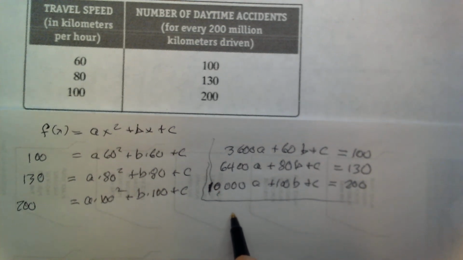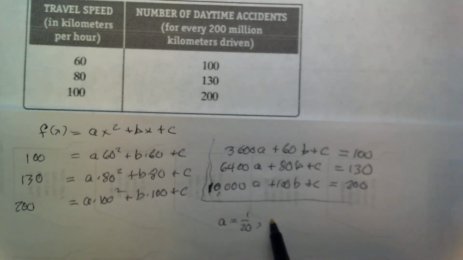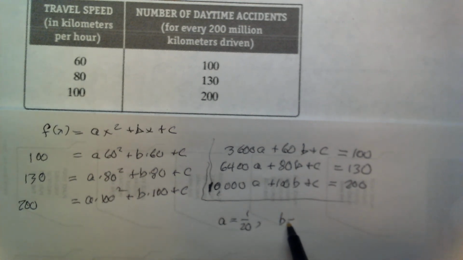When we solve this system of 3 equations in 3 variables, we find that a equals 1 divided by 20, b is equal to minus 11 divided by 2, and c is equal to 250.